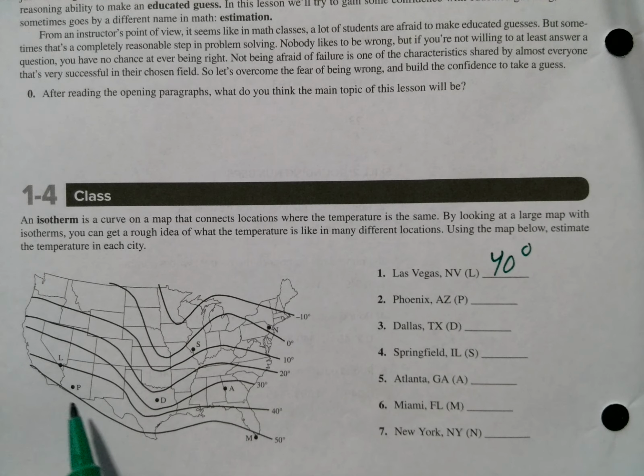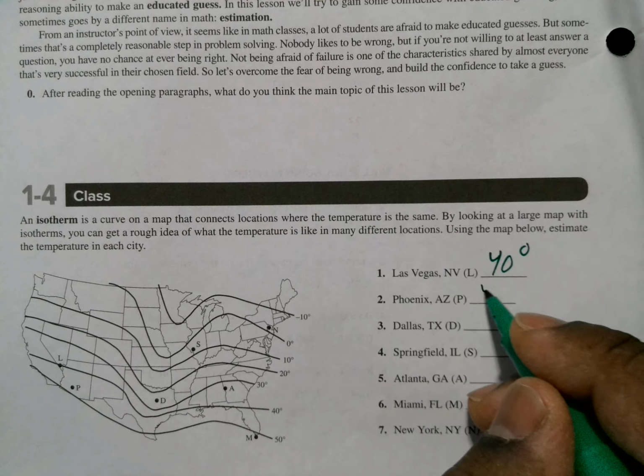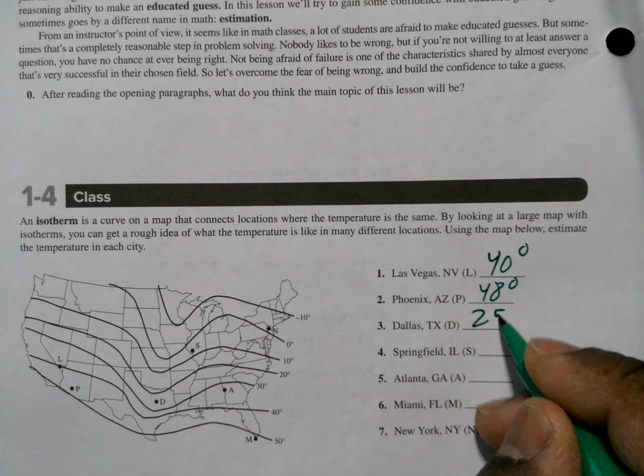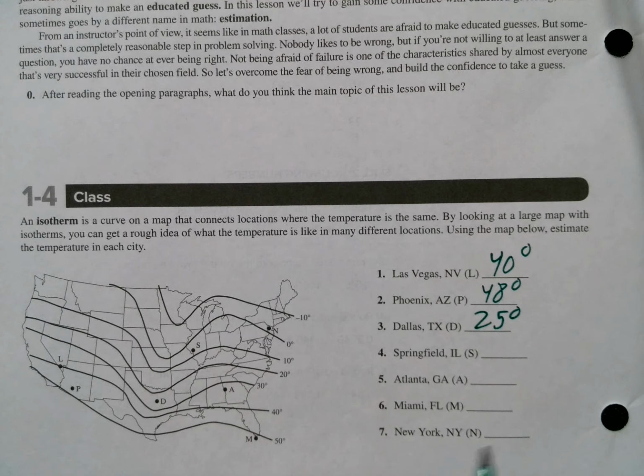Okay, now with Phoenix, Arizona, P, we go here and find P. We find it here. Now, if you notice, P is close to 50 degrees, but not quite on it. So it's about 48 degrees. Now we go to Dallas, Texas, which is D. Dallas, Texas, is in between 20 and 30 degrees, really right smack in the middle. So that's about 25 degrees.